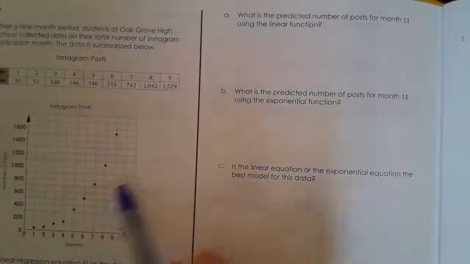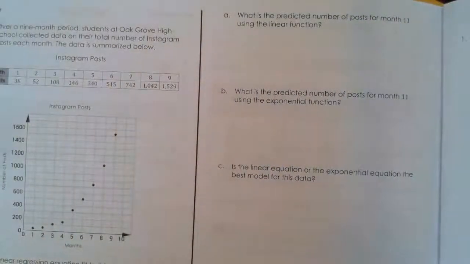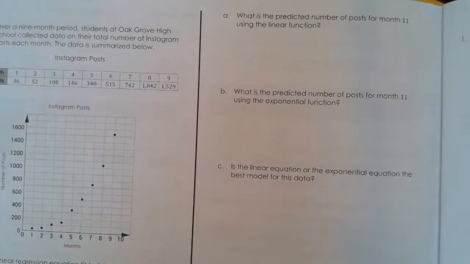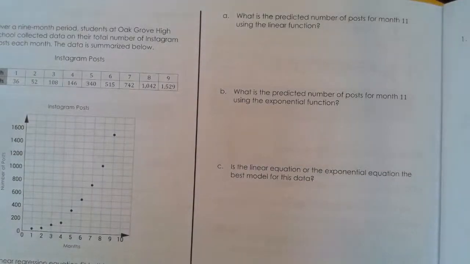You could also have an exponential or quadratic equation of best fit for this one. What does this look more like? To me this looks more exponential because it's kind of curving up. So what is the predicted number of posts for month 11 using the linear function?